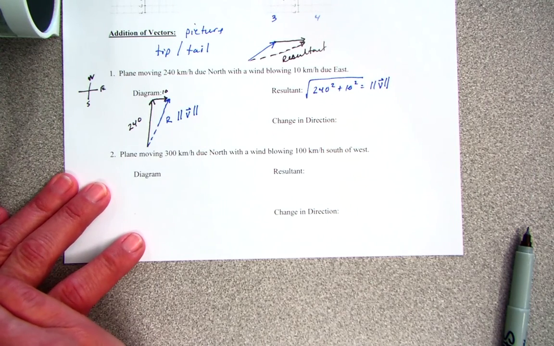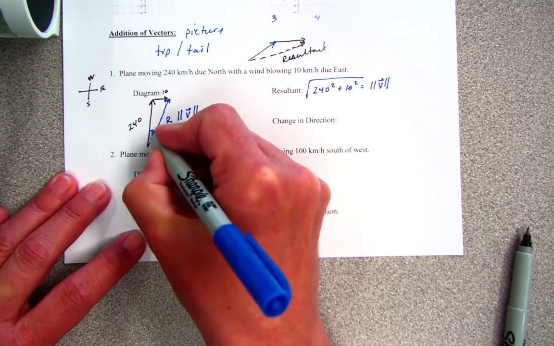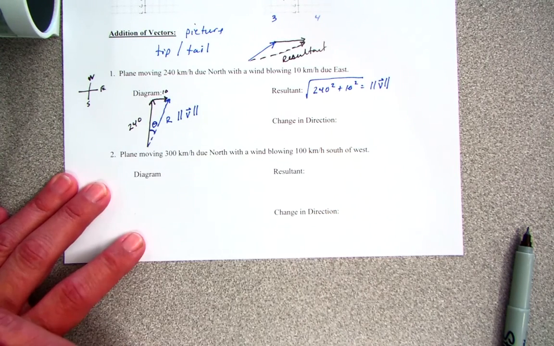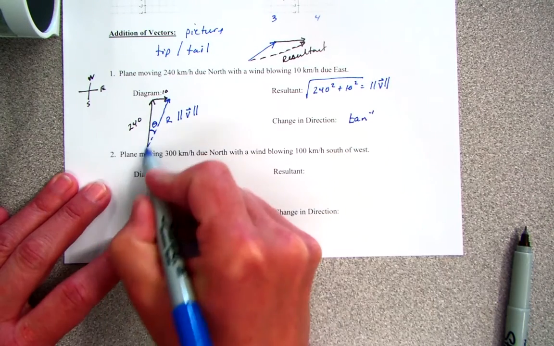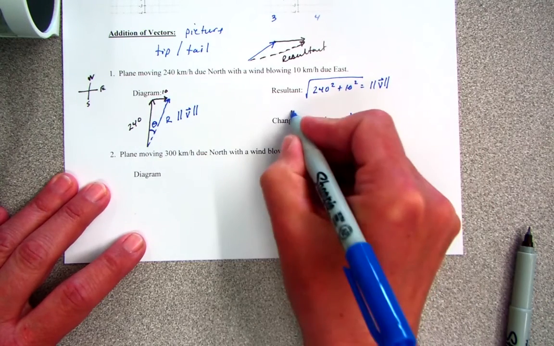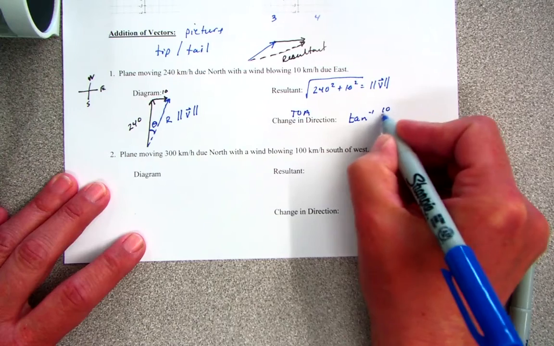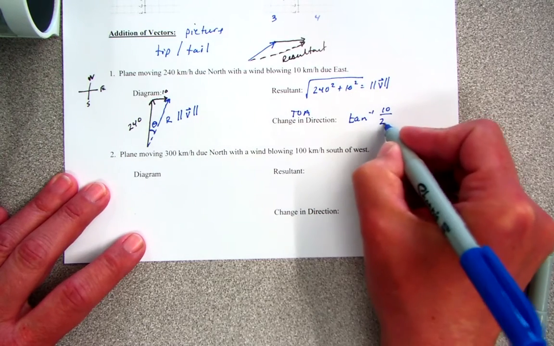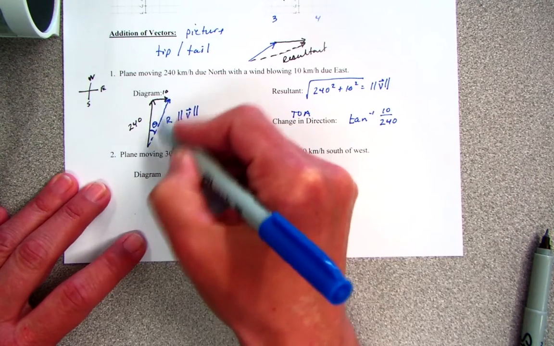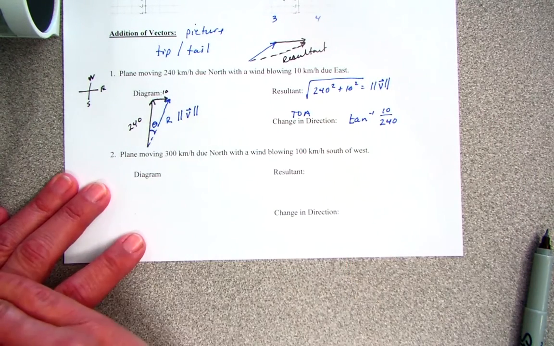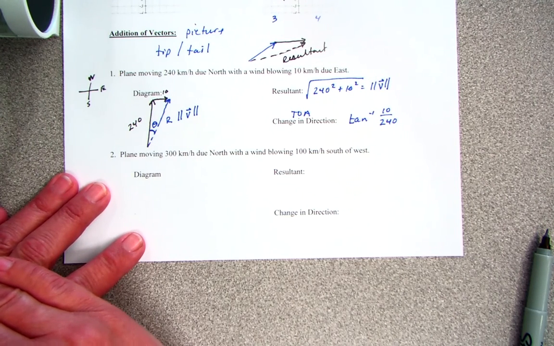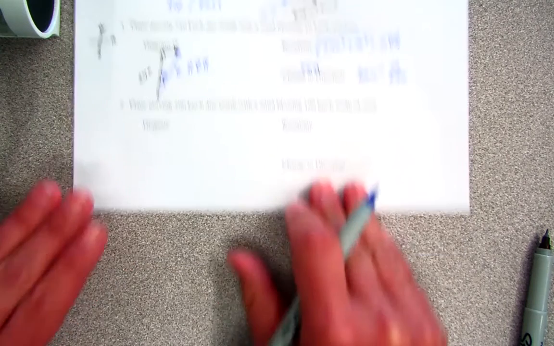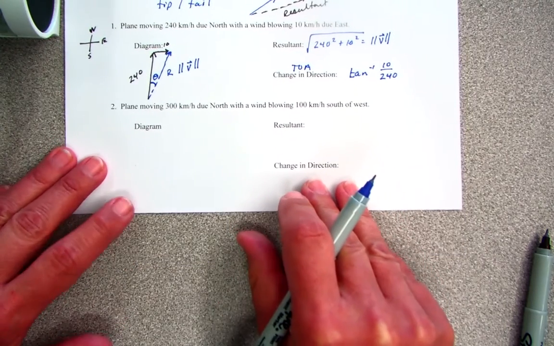The next thing that we would need to do is find direction change. Would you agree that this would be theta, the direction change, and that would be the tangent inverse because I know the side opposite, tangent TOA. I know the side opposite is 10 and the side adjacent is 240. Notice the plane increased, and so that would be the hypotenuse. So it would find me how much it blew off course. And you could plug that into your calculator. Again, I'm not too worried about finding the values, more like what are we going to be doing here. Okay, and this is physics, so I'm just trying to give you an introduction.